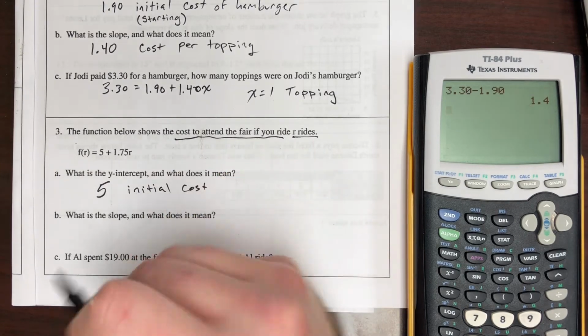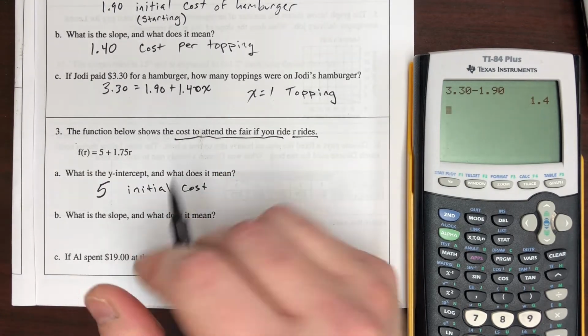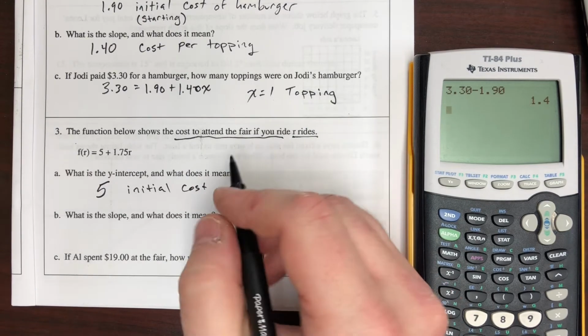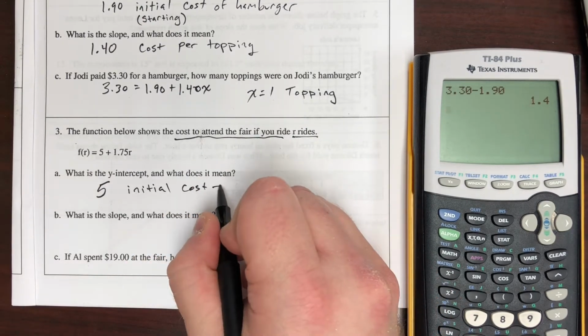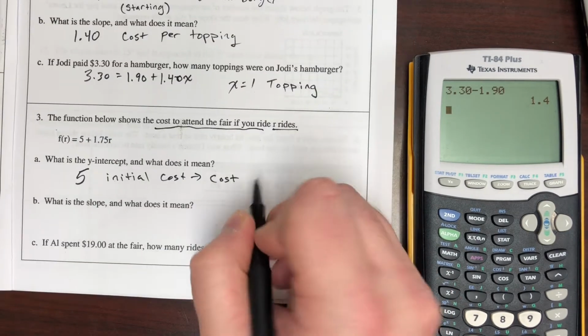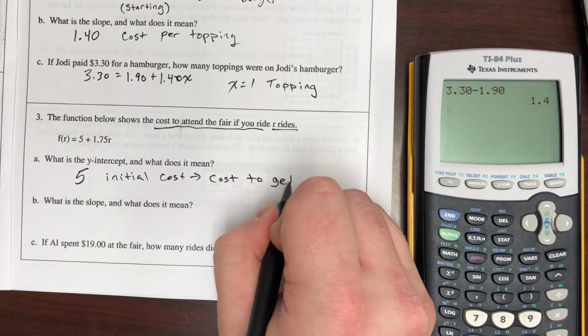And that word initial just means starting cost, right? The cost at the beginning. So price of entry. So initial cost. We could even say cost to get in.